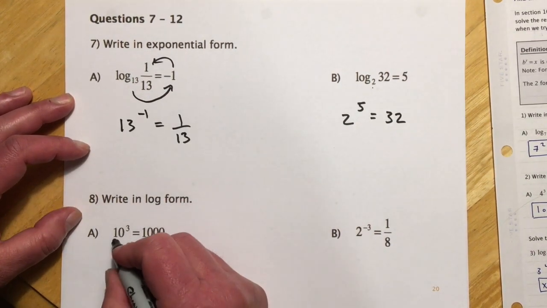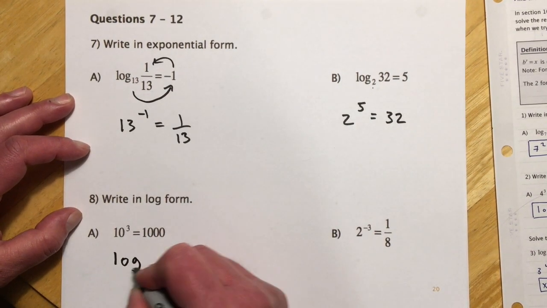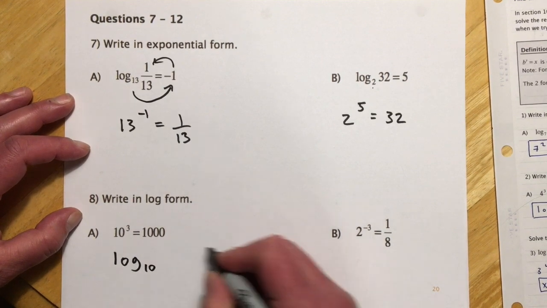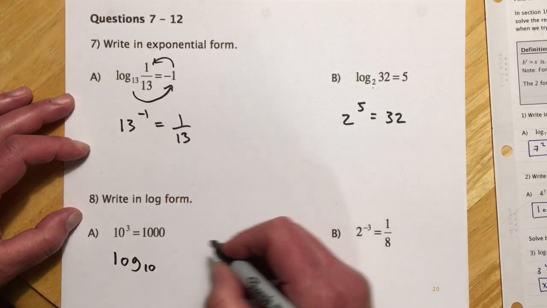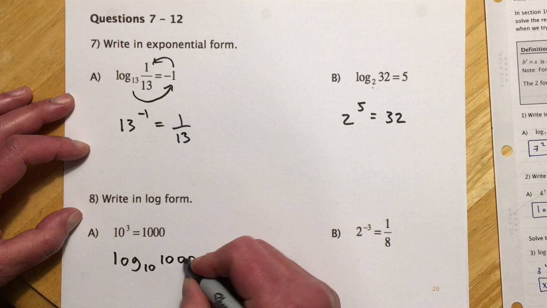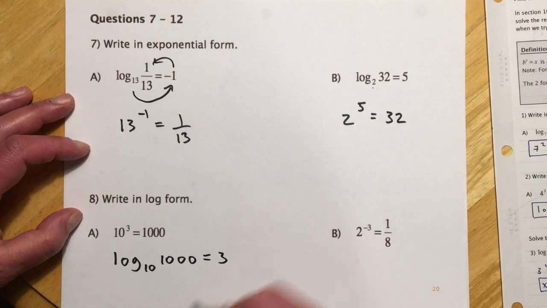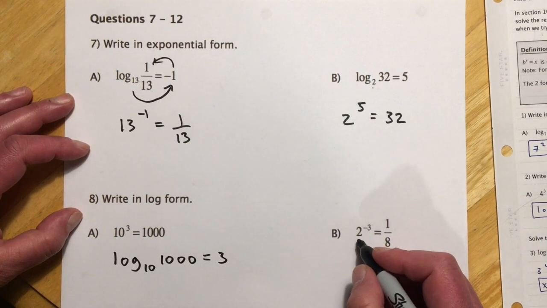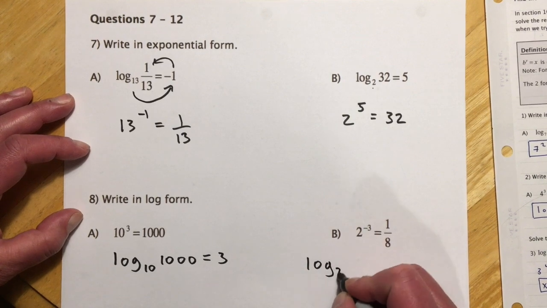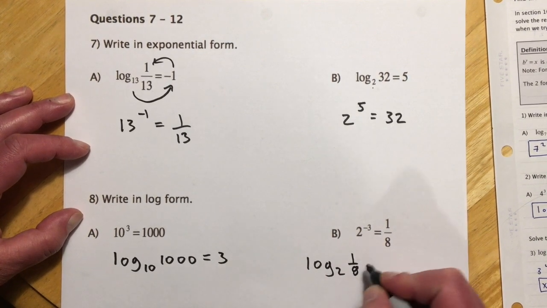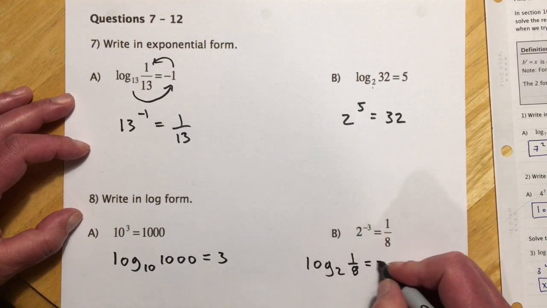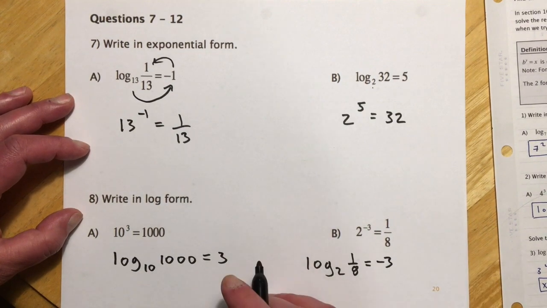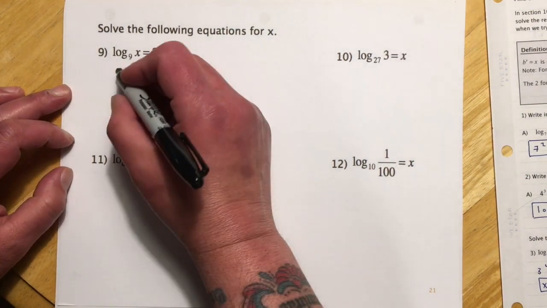Right in log form. So this is going to be log. Remember the base stays the same, and the other two switch sides. The exponent's the answer, because logs find exponents. And then here we'll have log base 2. The 1/8 comes over, and then equals the exponent, negative 3. And then these are the matched solve ones.